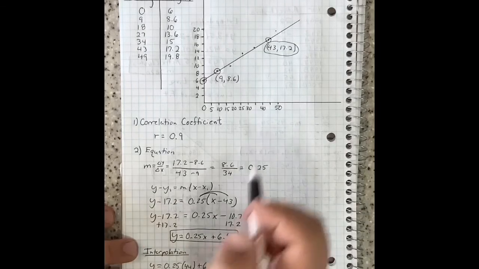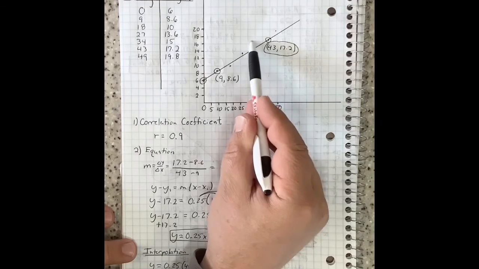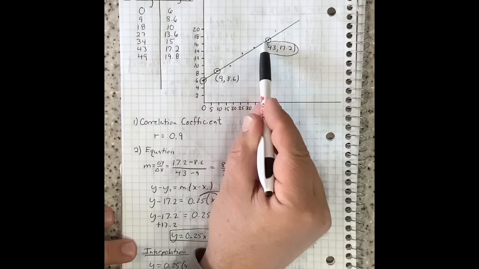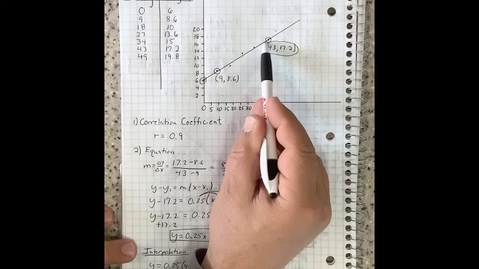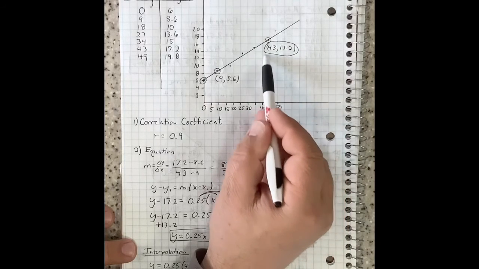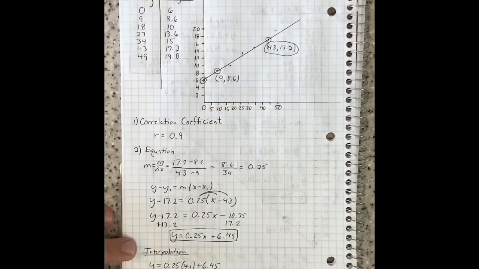Now let's go look at our graph. 44 weeks, we follow it up. And I mean, yeah, it's pretty dang close right in there, right? 44 weeks, follow it up, 17 pounds. That's obviously a very good estimation.